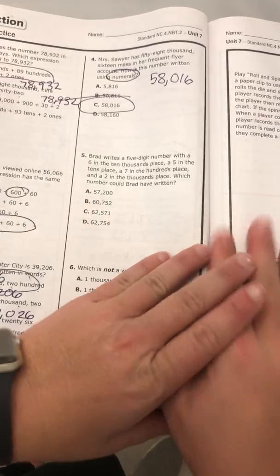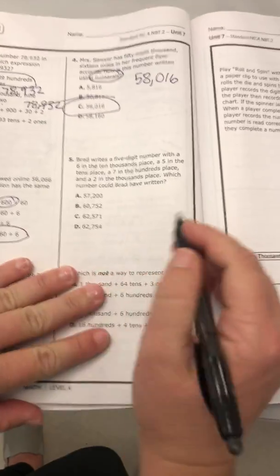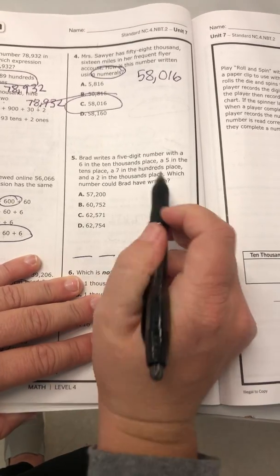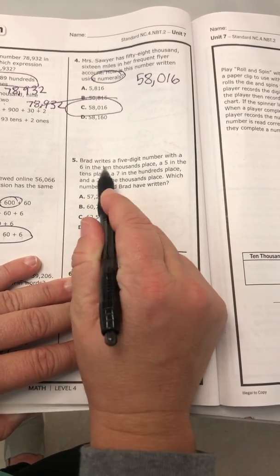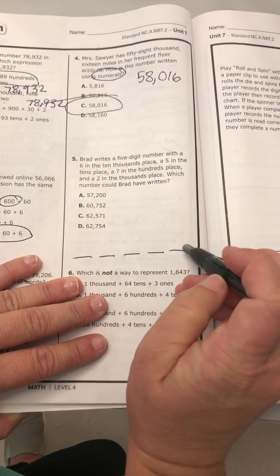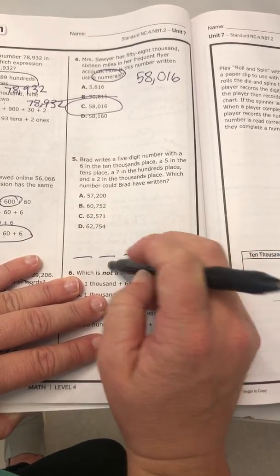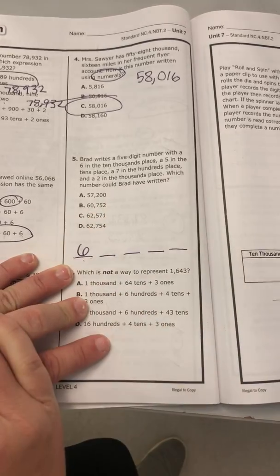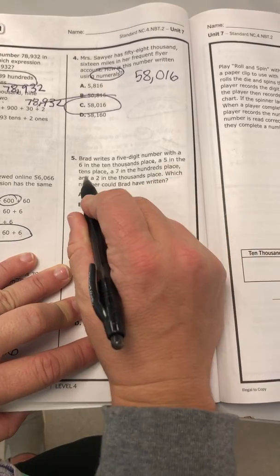All right, so I'll write my dashes down below. 1, 2, 3, 4, 5. A 5-digit number with a 6 in the 10,000th place. This is my ones, tens, hundreds, thousands, 10,000th place. So we know that is a 6. A 5 in the tens place.